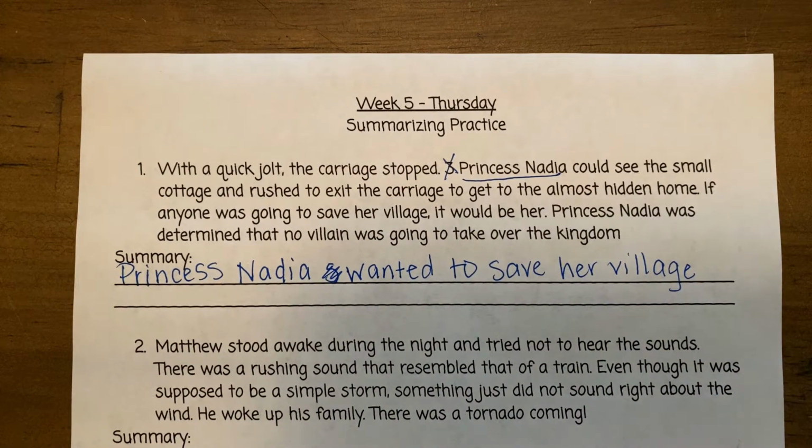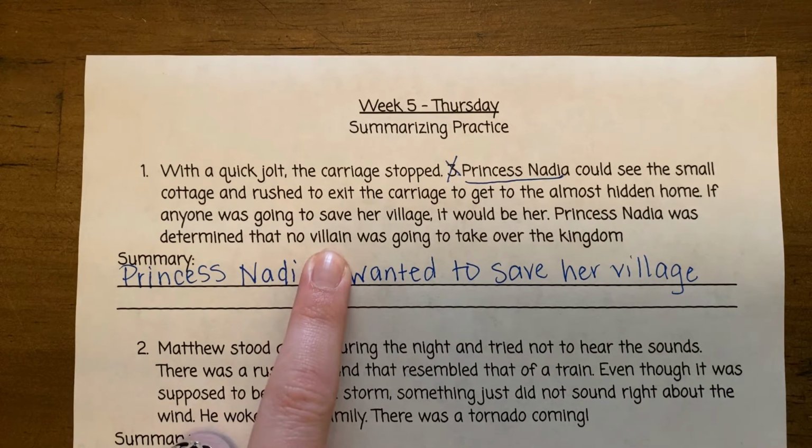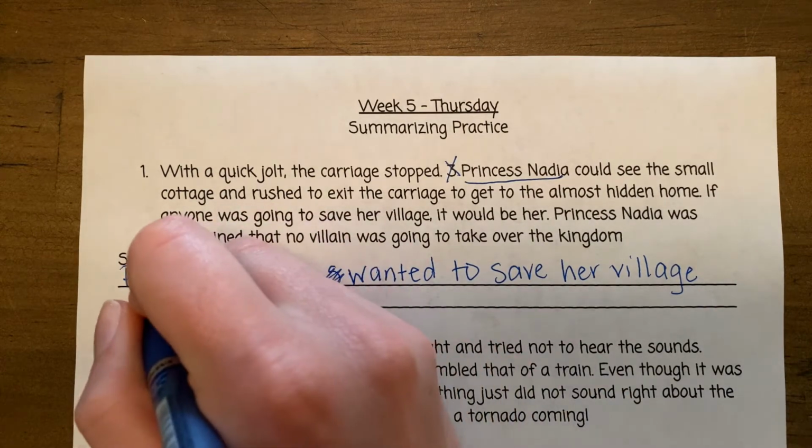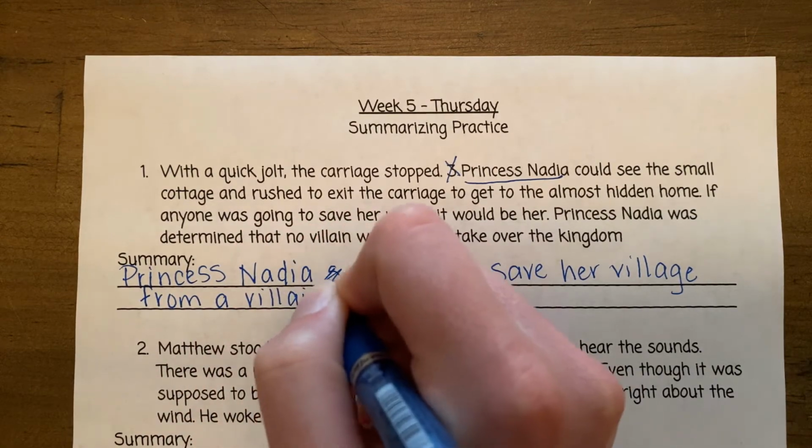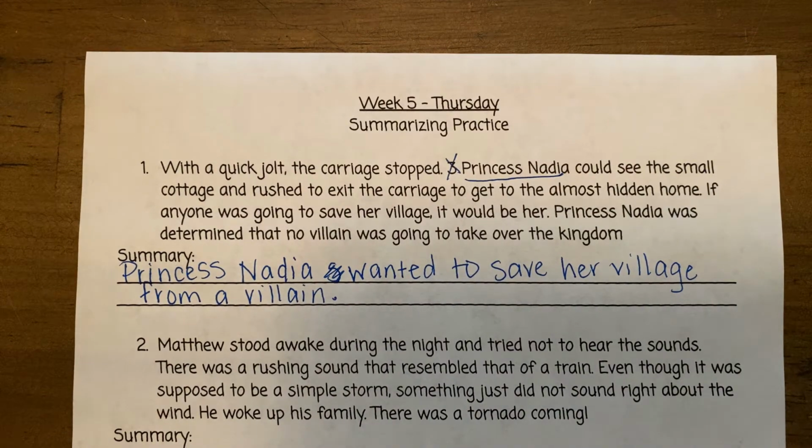Okay, remember, as always, if you need more time to copy this down, just pause your video. All right, we have the who and the what. Princess Nadia wanted to save her village from who? Who was she trying to save the village from? A villain. Okay, we don't know how she did it. We don't have enough information to really use all of our questions like we did in the s'mores story. But that's basically everything in one sentence. Princess Nadia wanted to save her village from a villain. Boom, case closed.